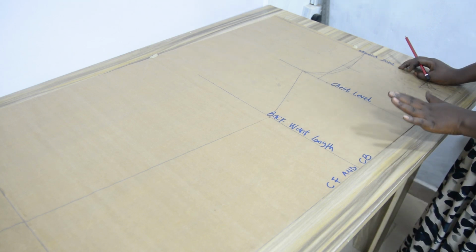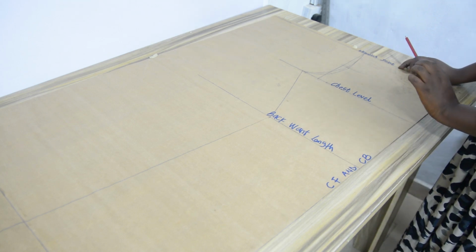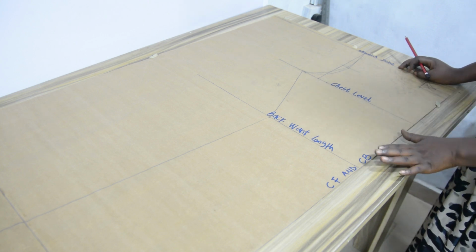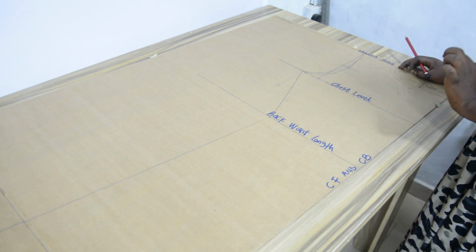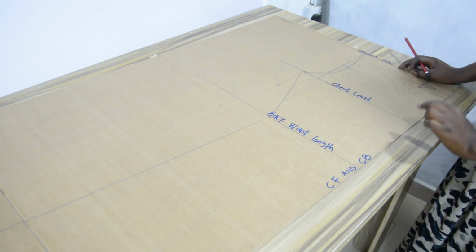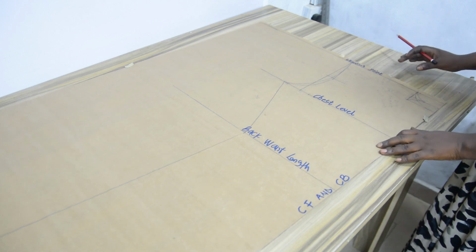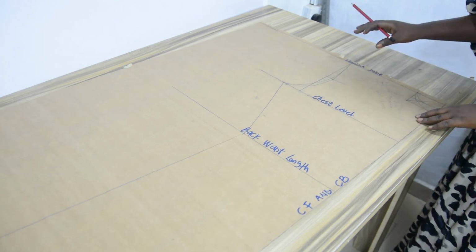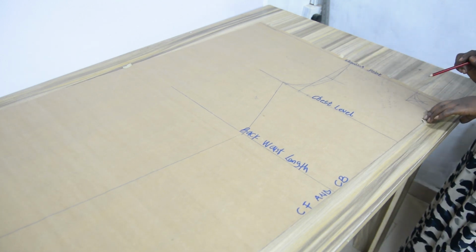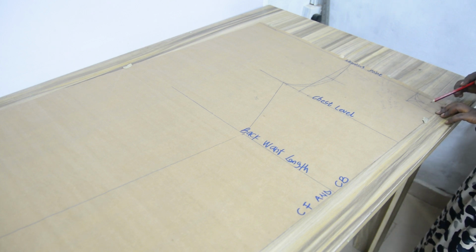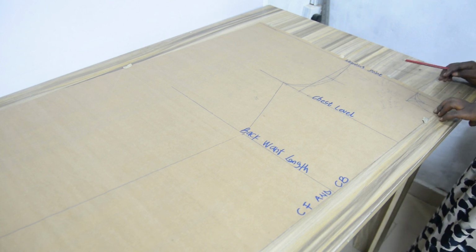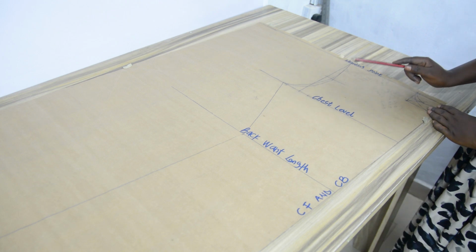If you are drafting this directly on your fabric, you have to add your seam allowances before cutting out your fabrics. I will not add my seam allowance because I'm not drafting directly on my fabric. And also I have the front and the back patterns drafted together. Okay, I have the neckline for the front and the back, so I cannot add my seam allowance yet. I have the armhole for the front and the back drafted.